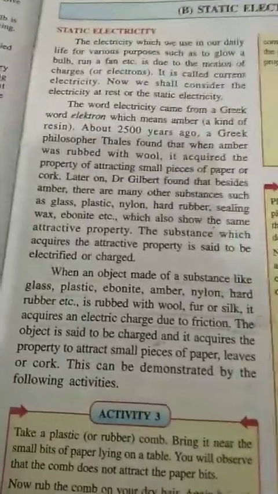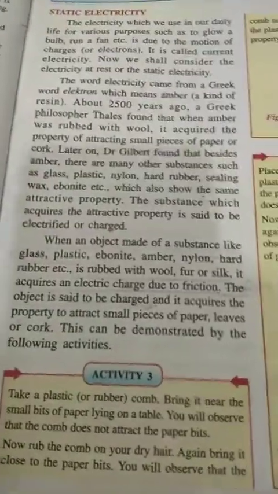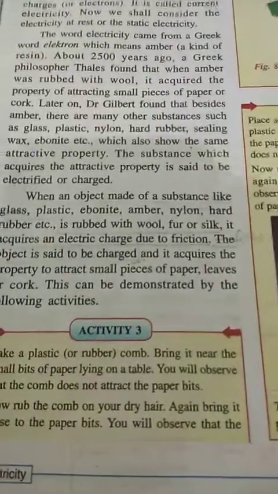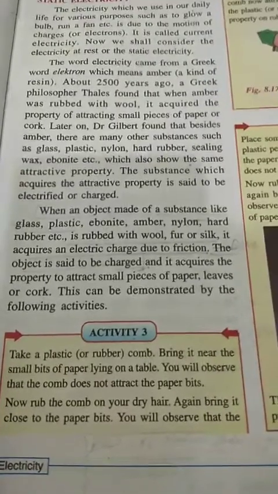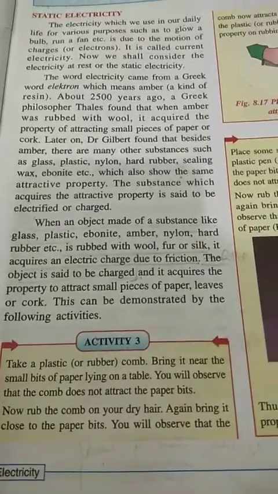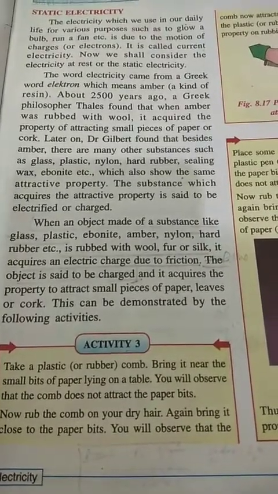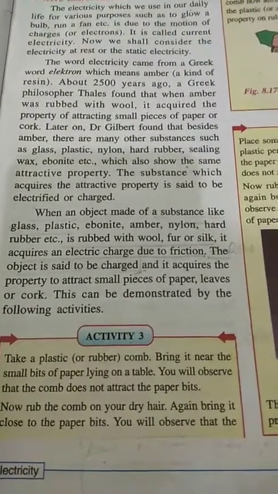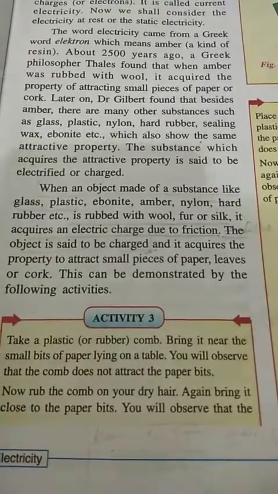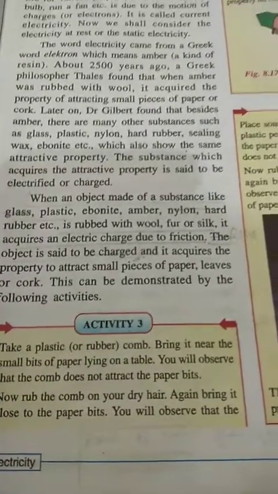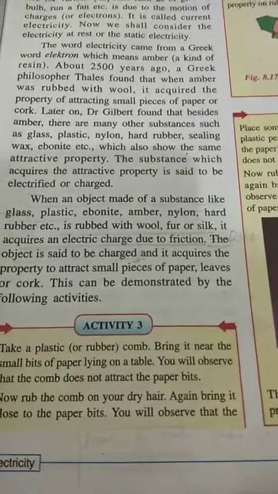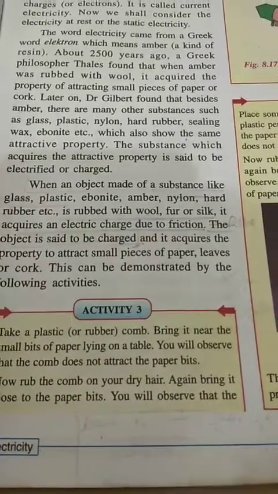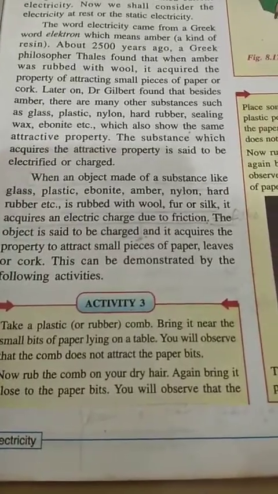Now we'll make use of some substances like glass, plastic, ebonite, amber, nylon, hard rubber, etc. These are all rubbed with wool, fur, silk. Then they acquire an electric charge, which is caused due to friction. Friction means because of rubbing.